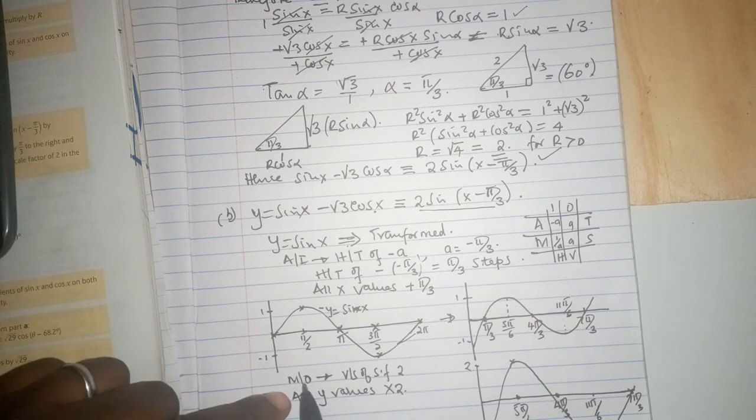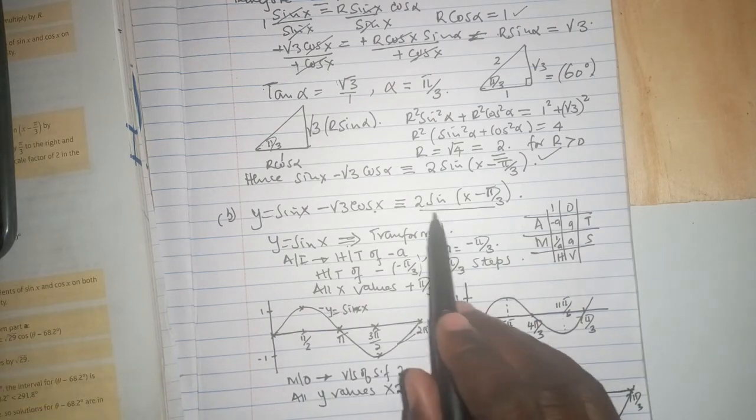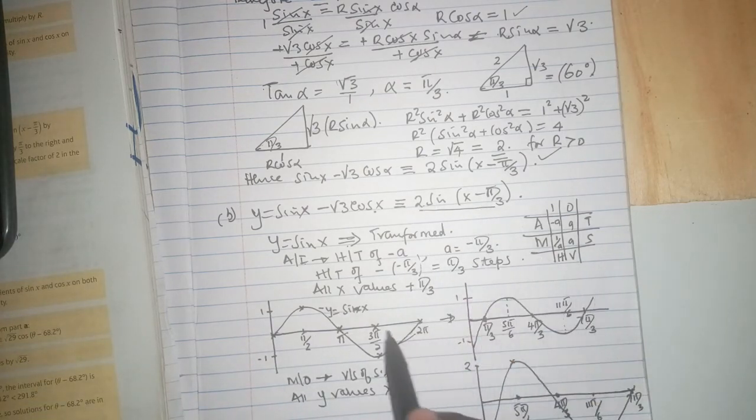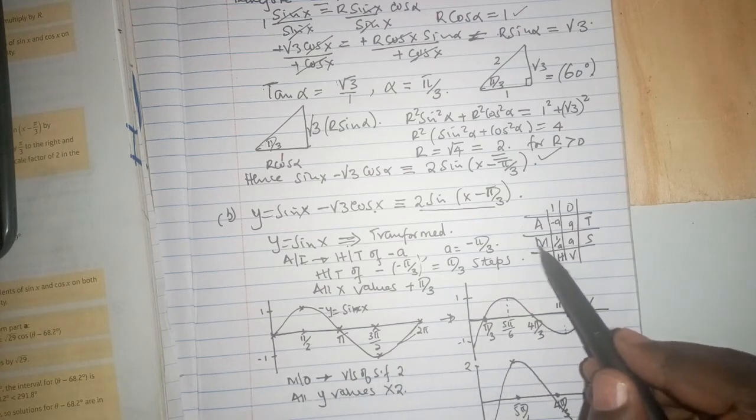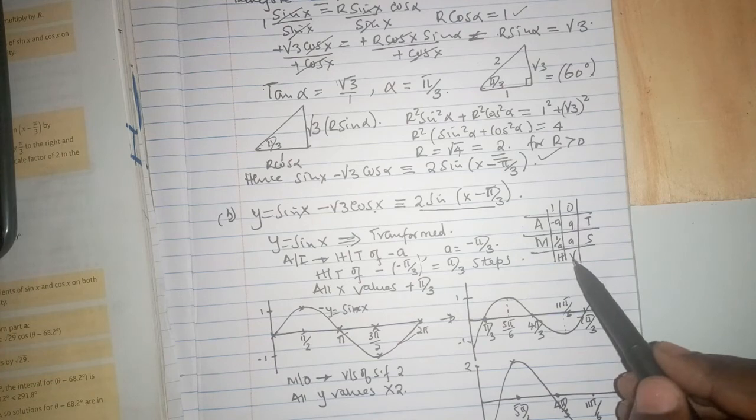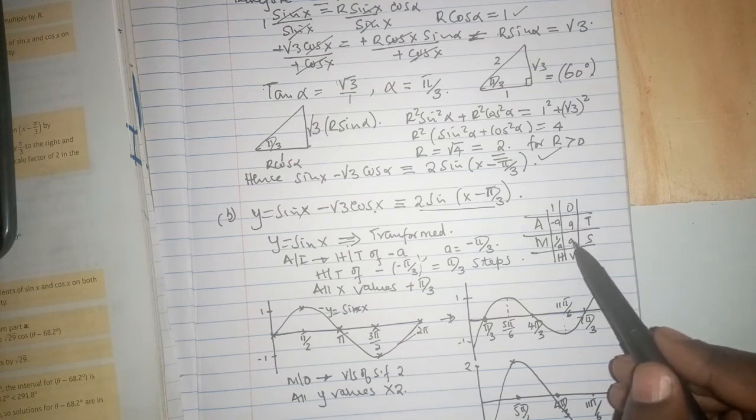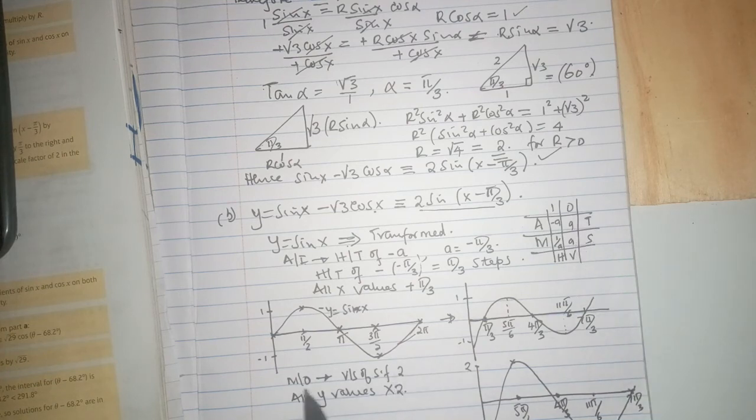is going to be multiplication outside. You can see multiplication outside. Now that we have transformed this to this, it is this one that is going to undergo multiplication outside. Multiplication outside, according to Mayo, means vertical stretch of a steps. Our a here is vertical stretch of scale factor 2. If we are talking about vertical stretch of scale factor 2, it means all y values multiplied by 2.